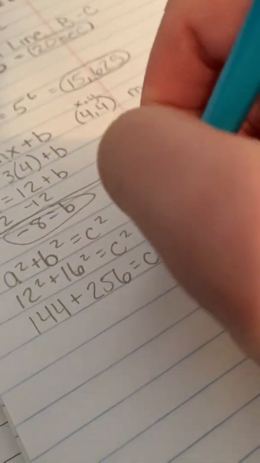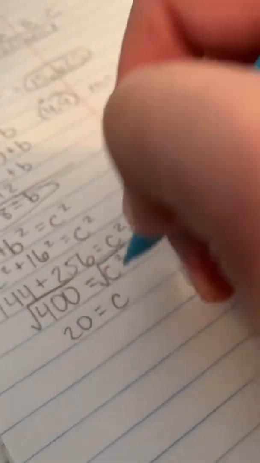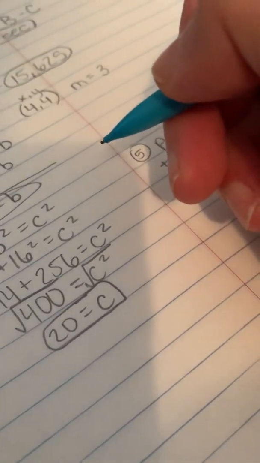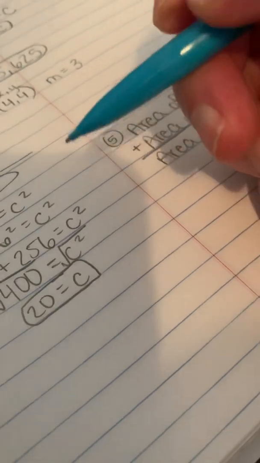So 12 squared is 144 plus 16 squared is 256 equals c squared. 144 plus 256 is 400 equals c squared. Take the square root of those, and you should get 20 equals c. So a right triangle with leg lengths of 12 and 16 would have a hypotenuse of 20 feet.